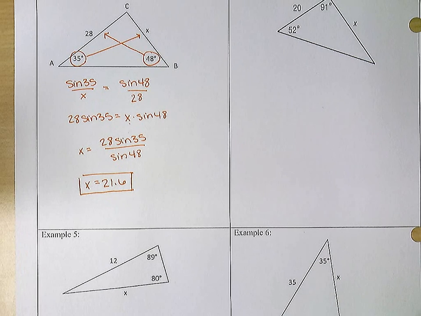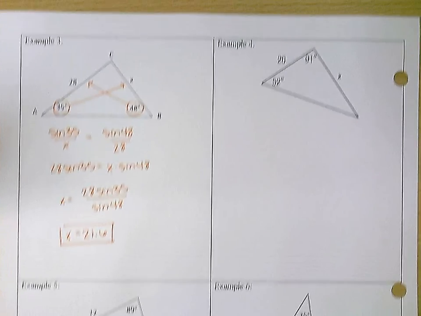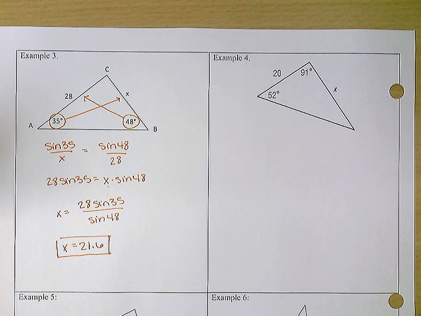How do we feel about that one? Good. Then number 4 was like number 2.